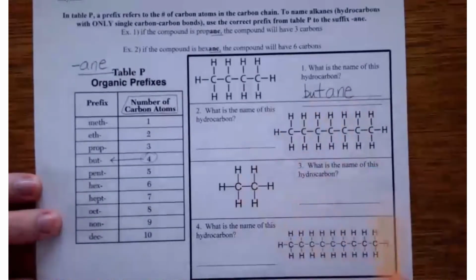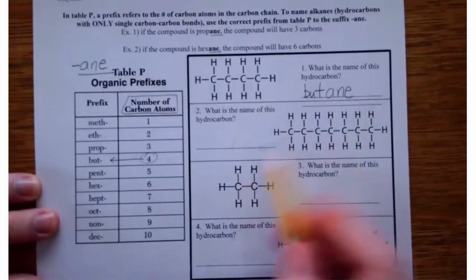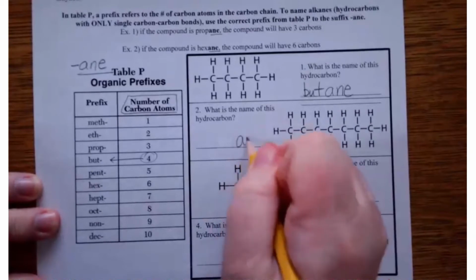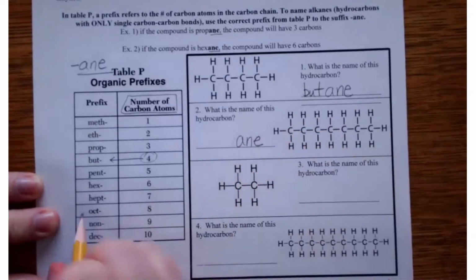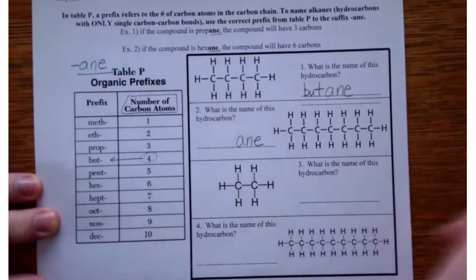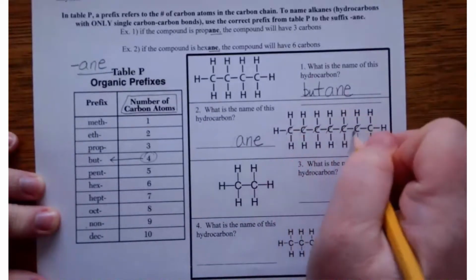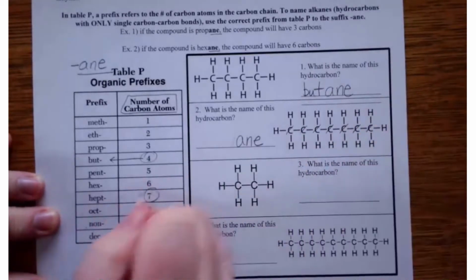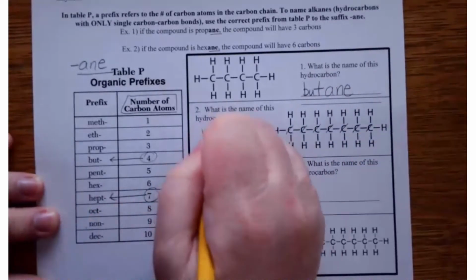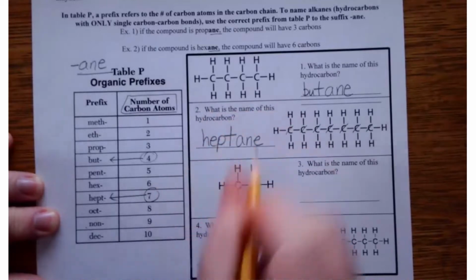I see all single bonds, so I know it ends in ANE. I need a prefix in front. What prefix? I need to count the number of carbons in the chain. 1, 2, 3, 4, 5, 6, 7. What is the prefix for 7? Hept. So that is heptane.